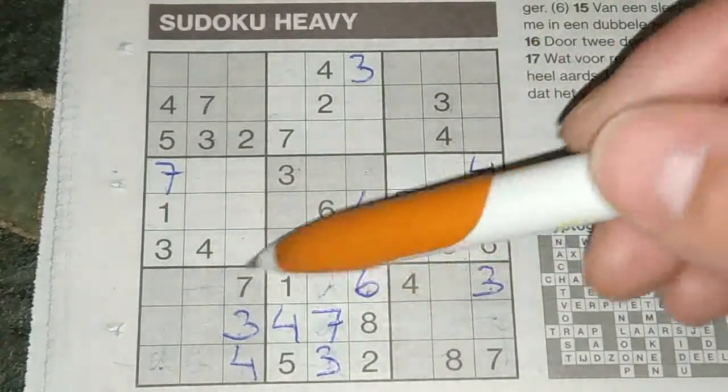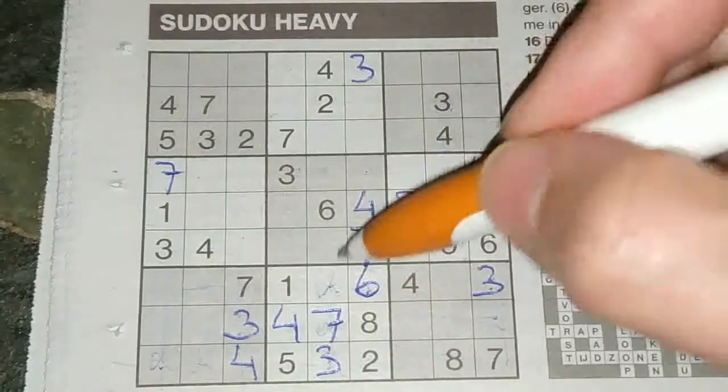Yes, one missing number in this big square, for the number 9.